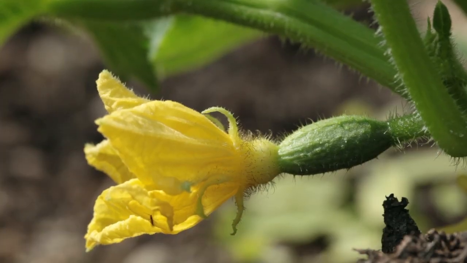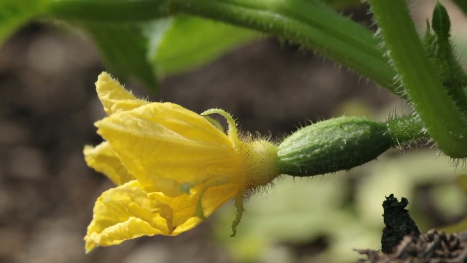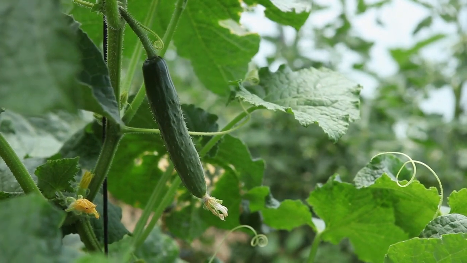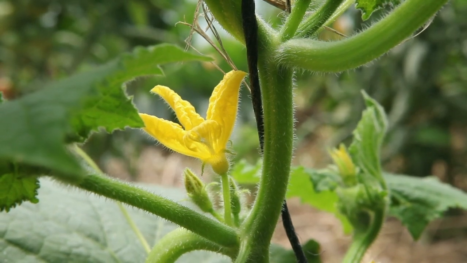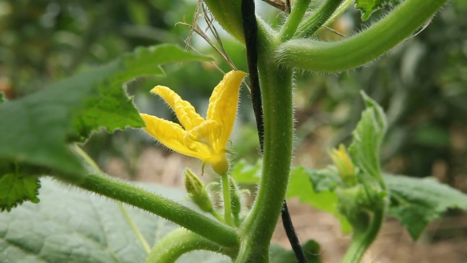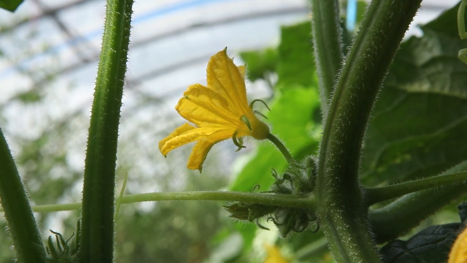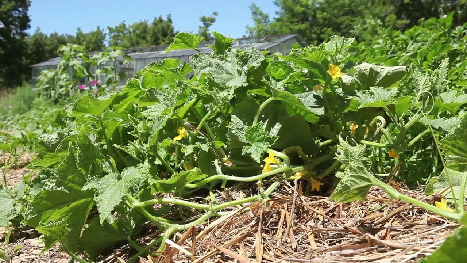Female flowers have an ovary under the flower. It is in fact a mini cucumber that will develop after pollination. Male flowers are the first to appear and are at the end of long stems. The flowers open only during one day.